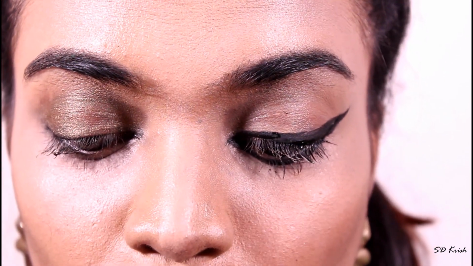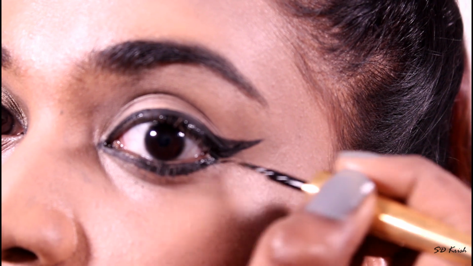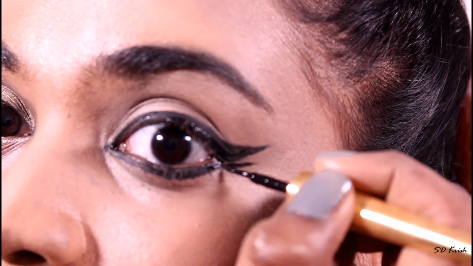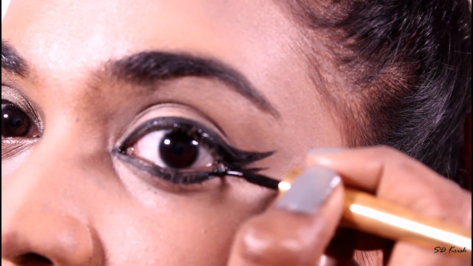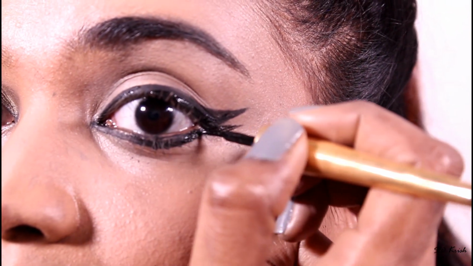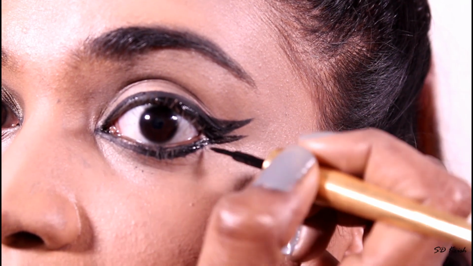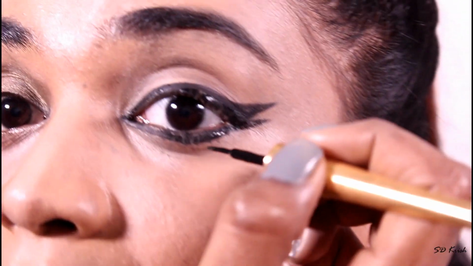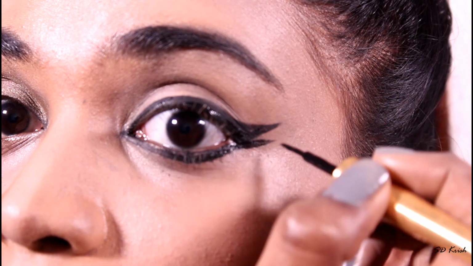And the next look that I'm going to do is this. A second line here, a small line. I've never given this liner a name, but I love this. It gives a different type of look to my eyes. It gives a celebrity look at times, as you can see.